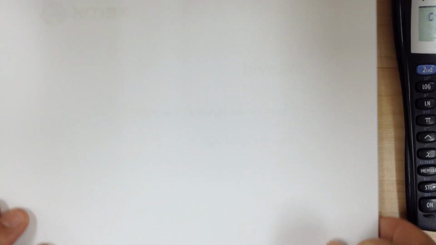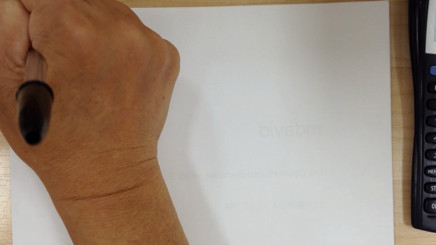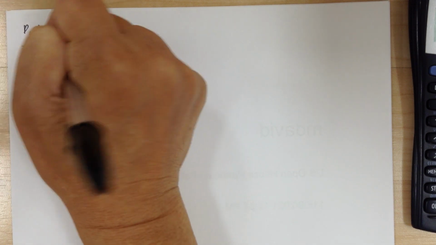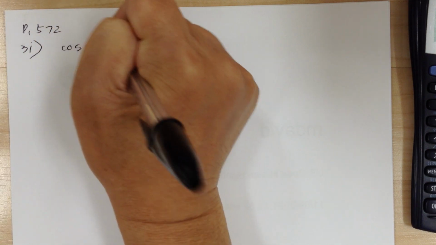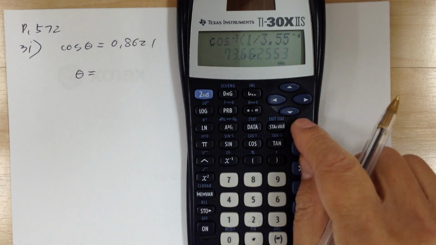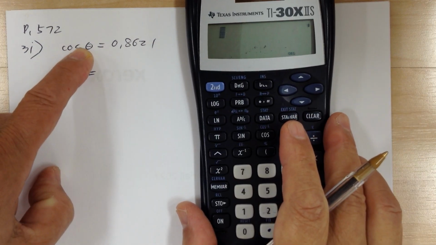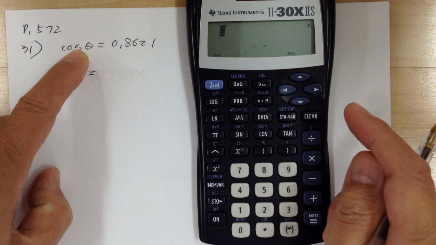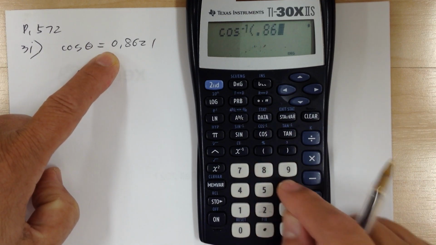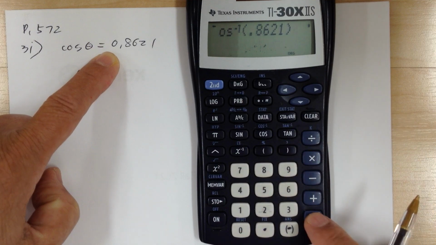Okay, let's go to the next one. Number 31. Cosine theta equal to 0.8621. Again, you have to know how to use your calculator. When you're looking for angle, you have to go second function. So second cosine of 0.8621. Close in parentheses, push equal.